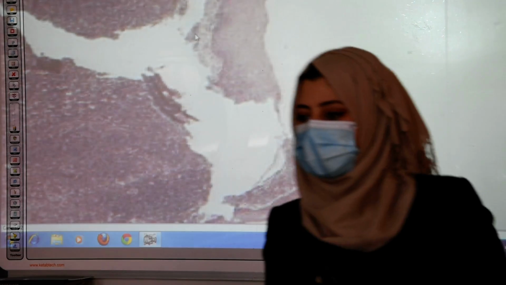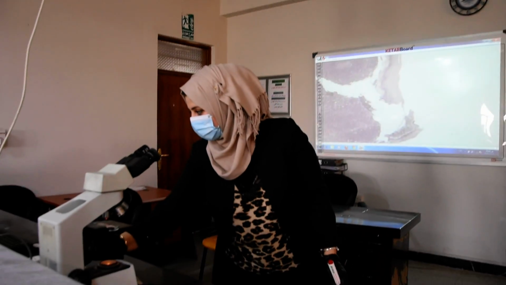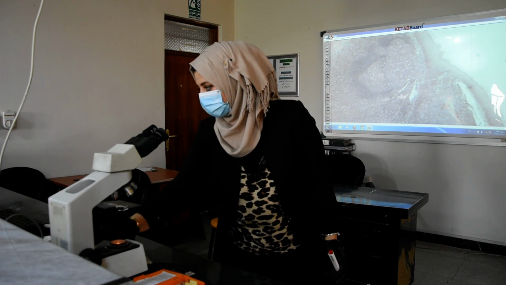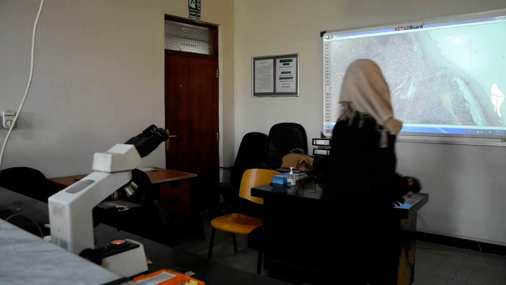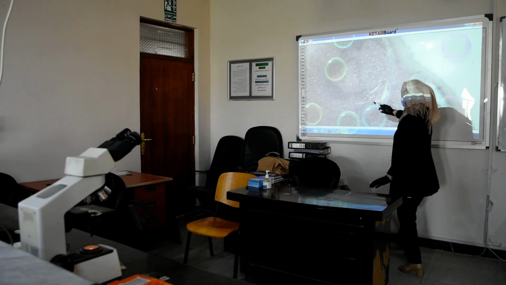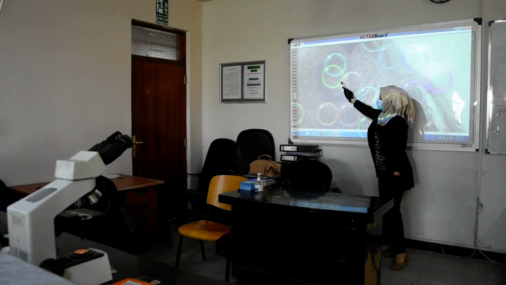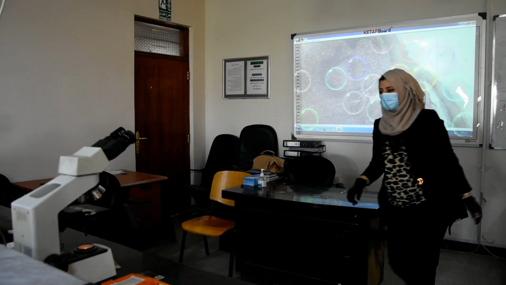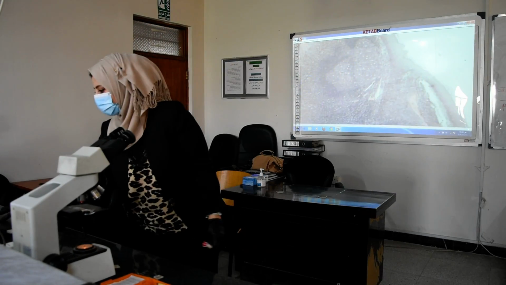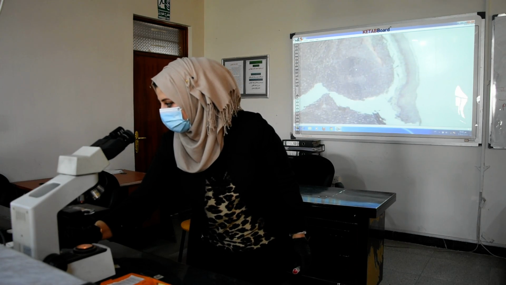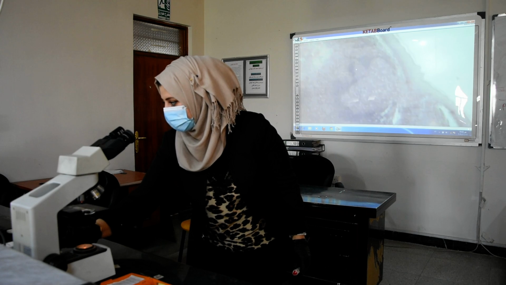Also, we can find in the parenchyma of this type of tonsil both types of lymphoid follicles, primary and secondary, as we see. These look like secondary lymphoid follicles because they have a germinal center. Also, this one is a secondary.